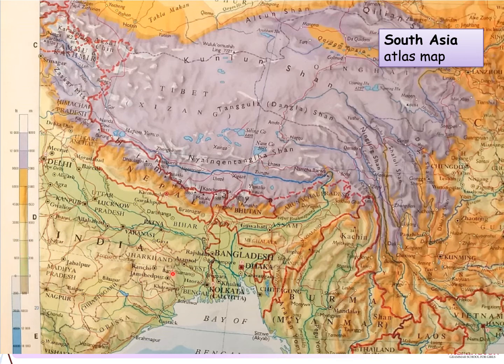You can see this is Bangladesh on a floodplain, where the Ganges River meets the Brahmaputra River and forms the Ganges Delta. Here's the Bay of Bengal. India's on the left. Burma, which we call Myanmar, is on the east. And then this is Bhutan.